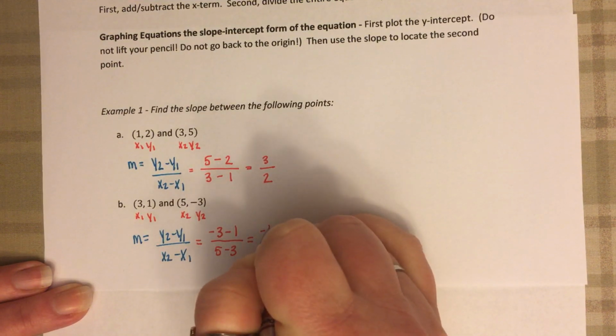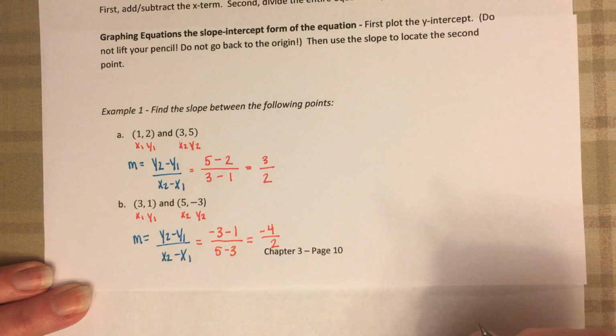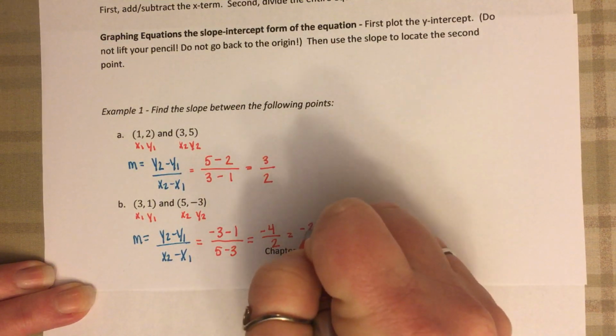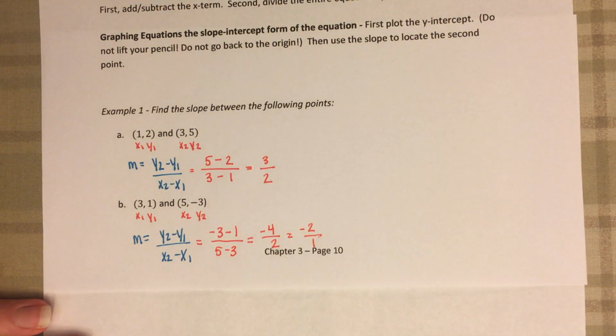Negative 3 minus 1 gives us negative 4. 5 minus 3 gives us 2. We're going to go ahead and reduce this fraction into lowest terms to give us negative 2 over 1, but we are going to leave it represented as an improper fraction. Same thing with example A.